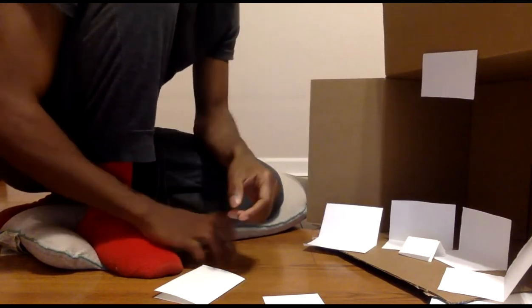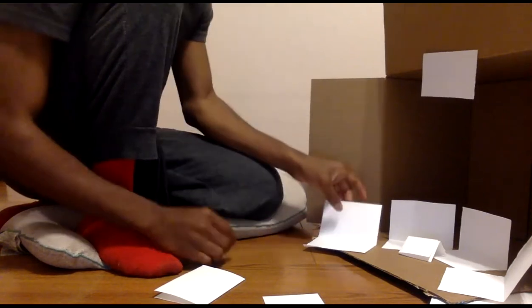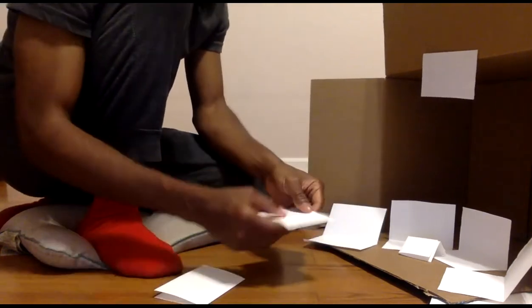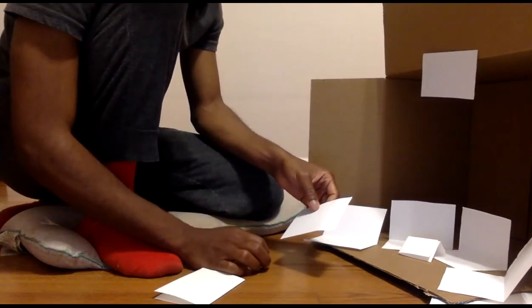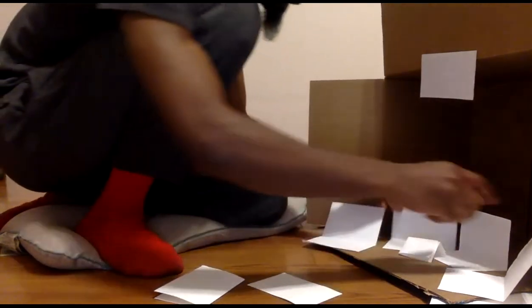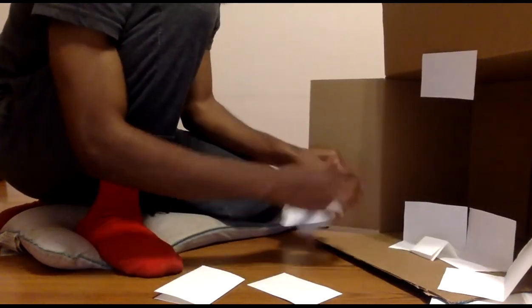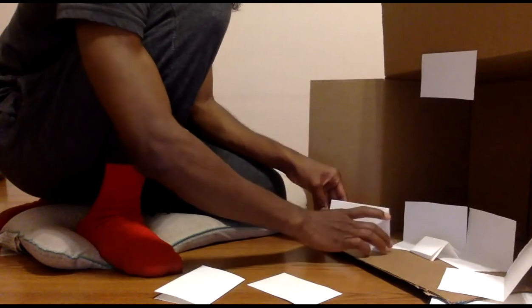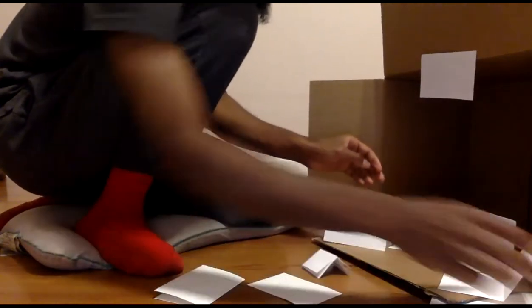But hmm, actually might be a better way to show the screen.